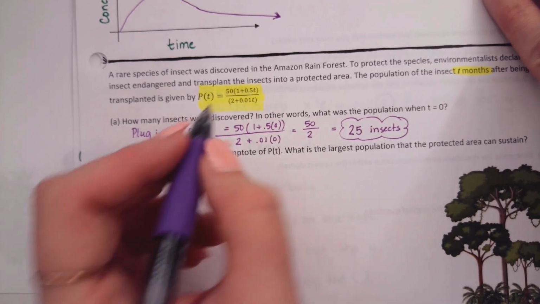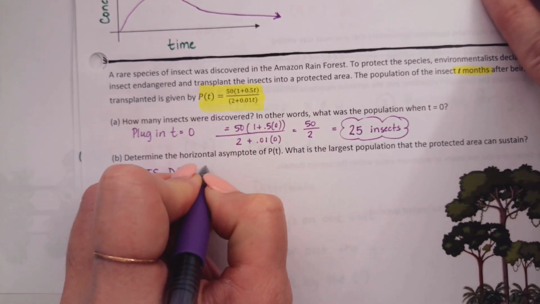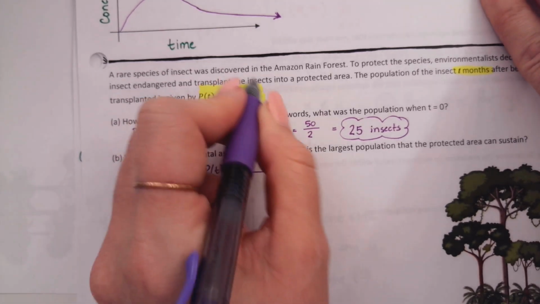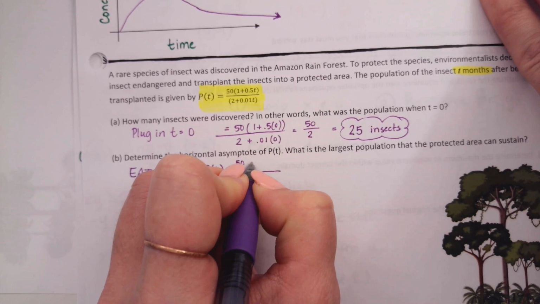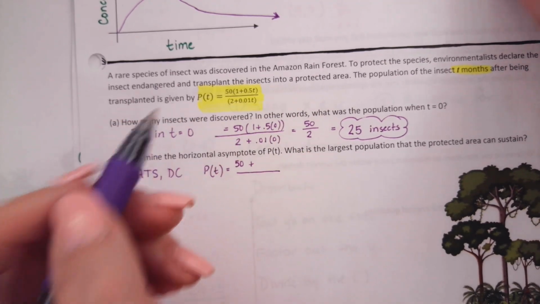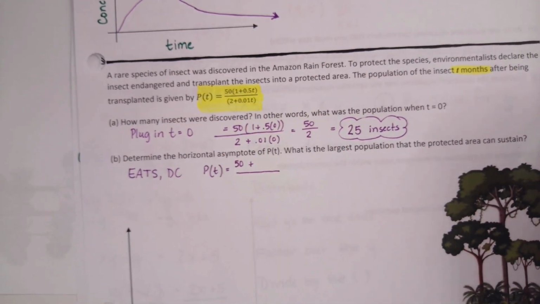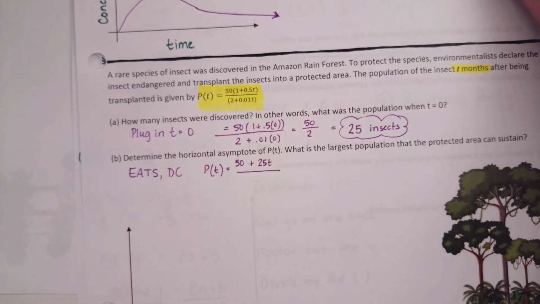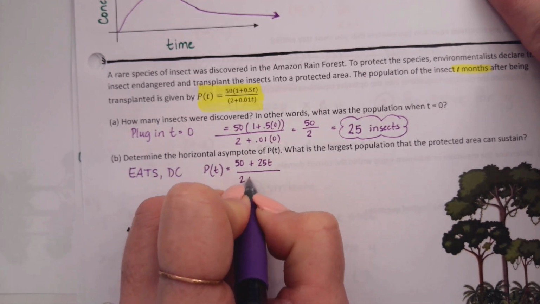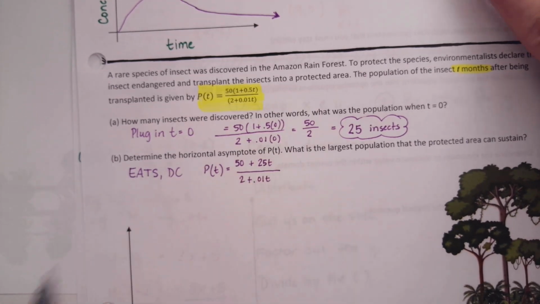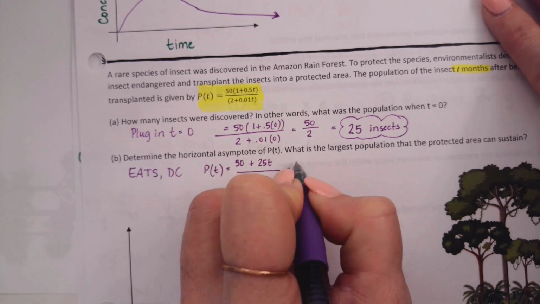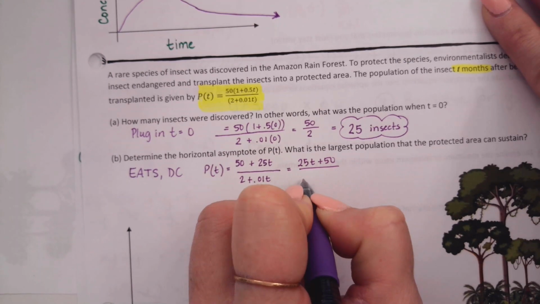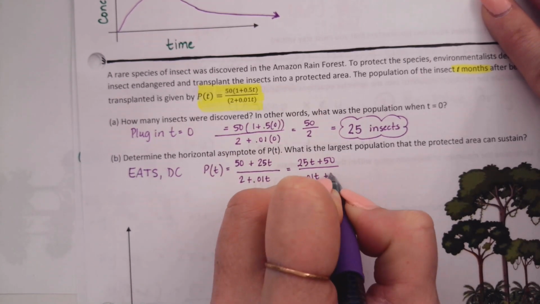So that's where I said I'm going to distribute it out so I can more easily see my leading coefficients. On the numerator, if I FOIL out, I'm going to have 50 plus 50 times 0.5, which would be 25t. And then on the bottom, I've got 2 plus 0.01t. Technically, if we write that in the proper form, it would be 25t plus 50 over 0.01t plus 2.